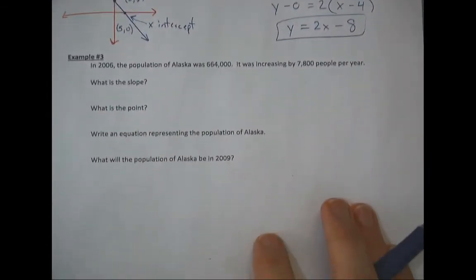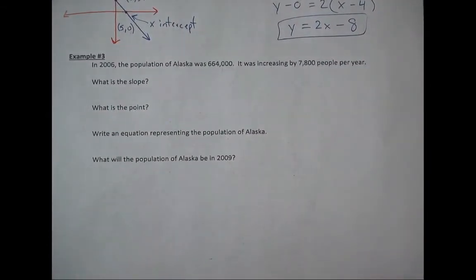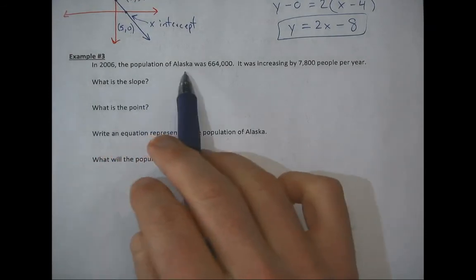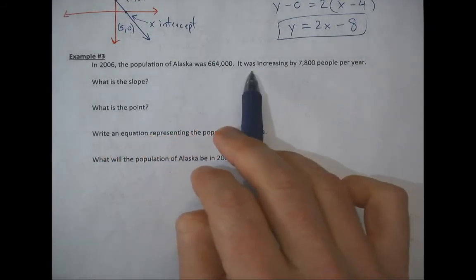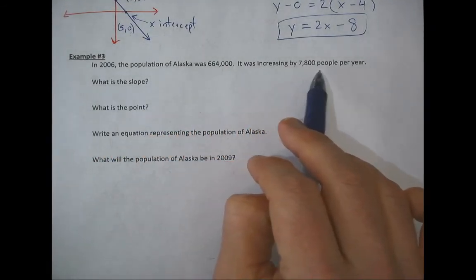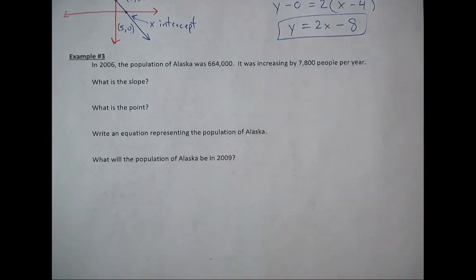All right, example 3, how does this show up in a word problem? So it says in 2006, the population of Alaska was this. It was increasing by this per year. So we've got to figure out what's the slope, and how do we use a point.